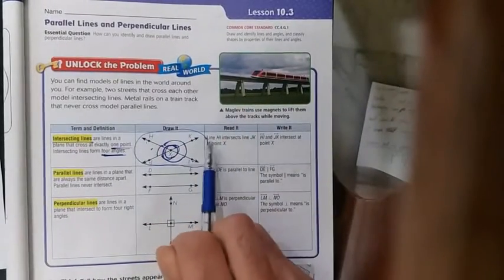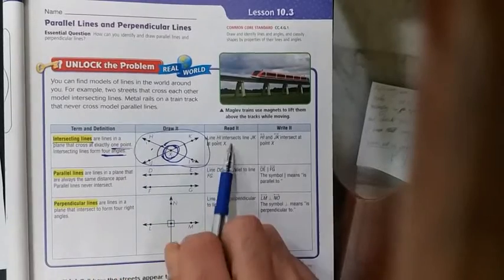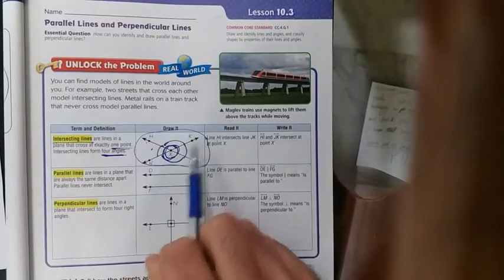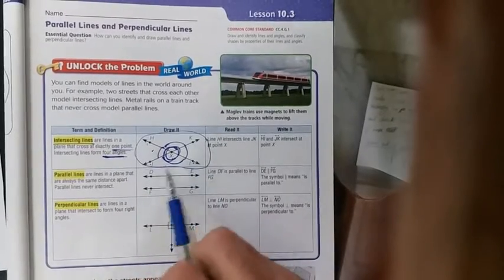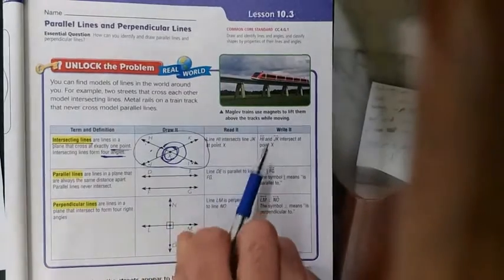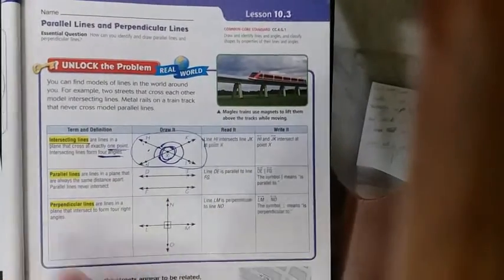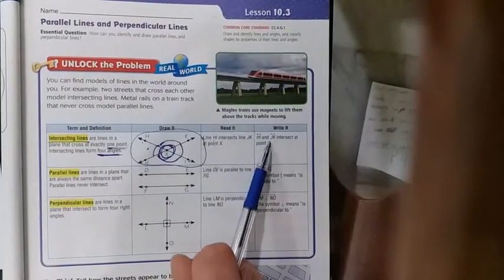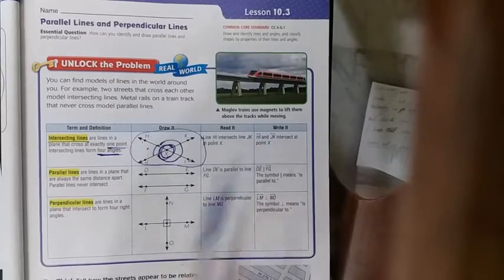I will read it: line HI intersects line JK at point X. And I will write it: HI and JK intersect at point X.